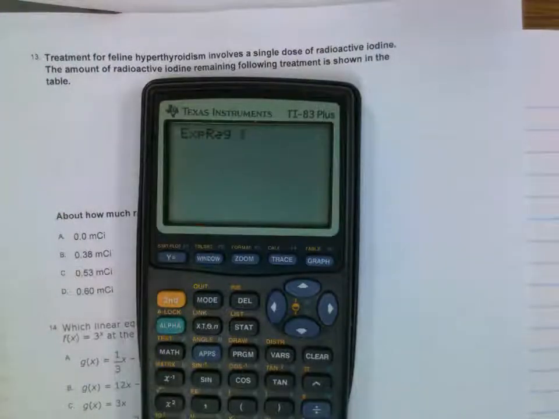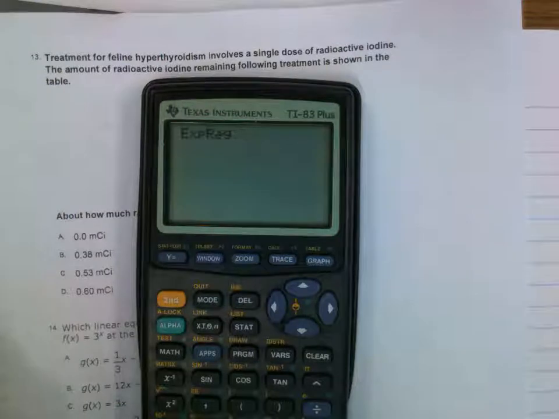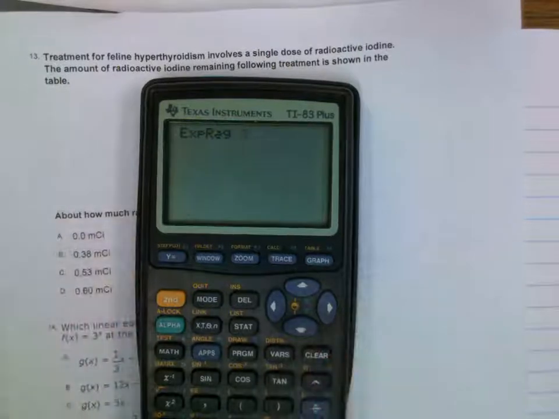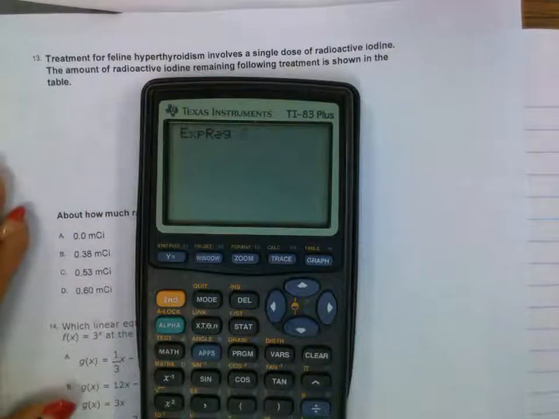Now I'm going to show you this trick that I didn't show you before because it's going to make life so much easier for you. And you don't have to try to figure out a pattern and stuff. So I don't know what number it is. I just look for expo reg. I didn't memorize the number.